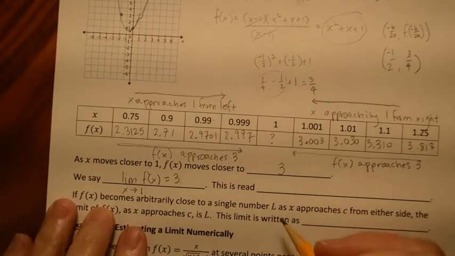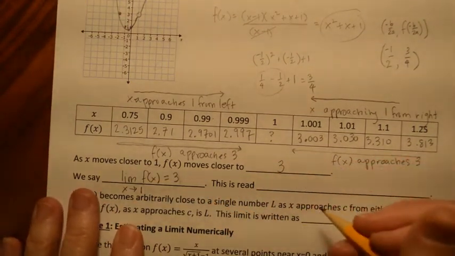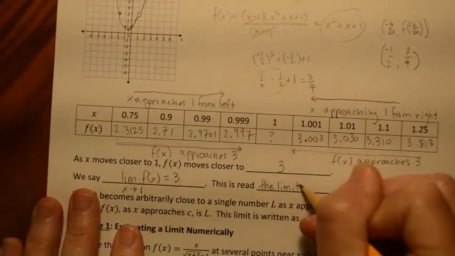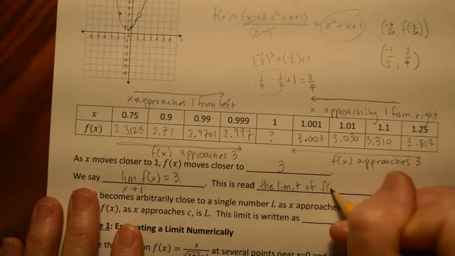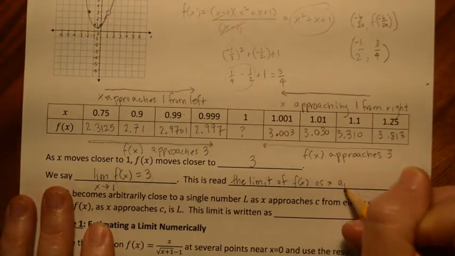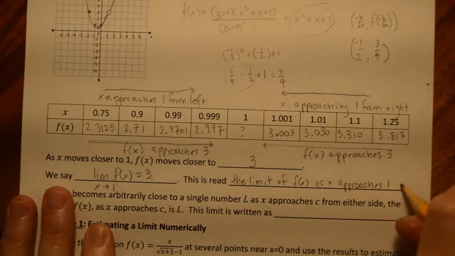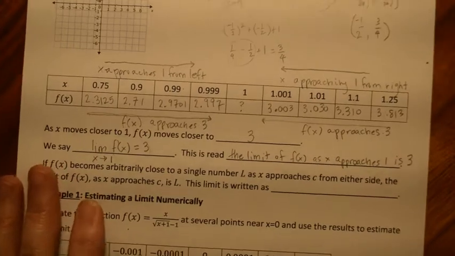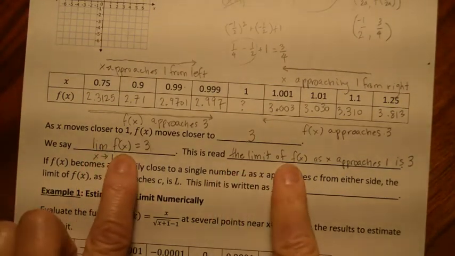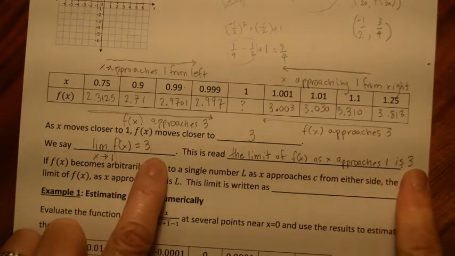The way we read it, because you look at that and wonder how to even pronounce it, we would say the limit of f of x as x approaches 1 is 3. The limit of f of x as x is approaching 1 is equal to 3.